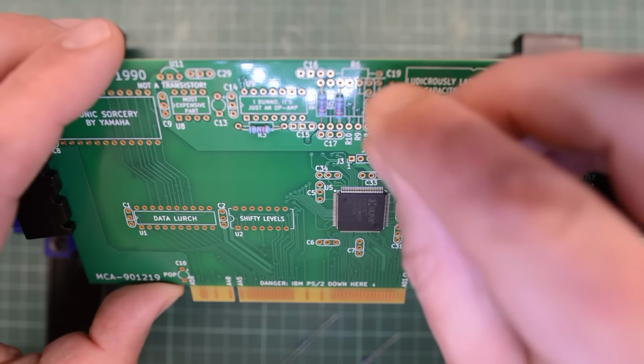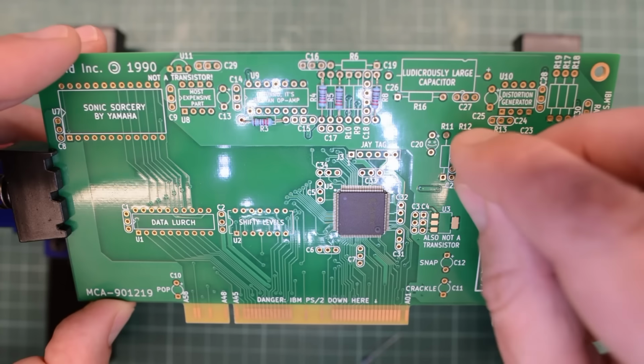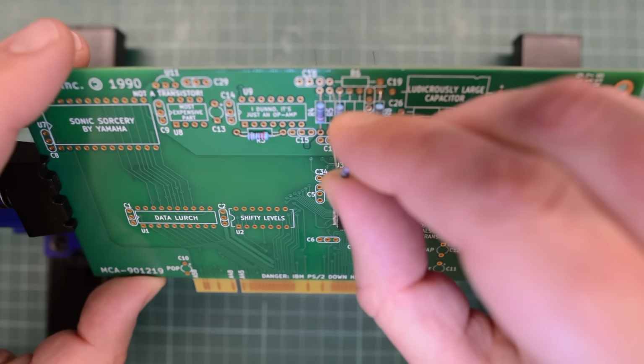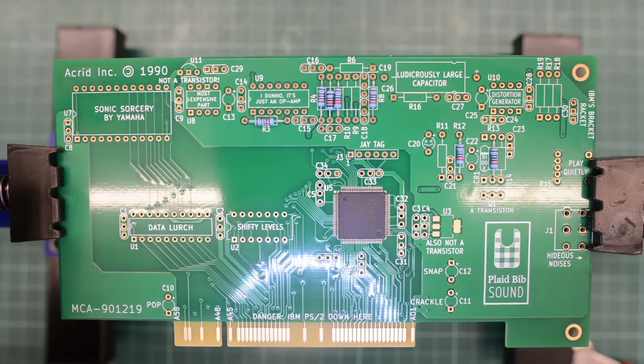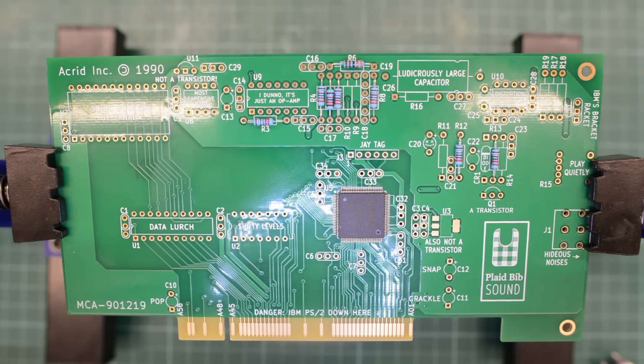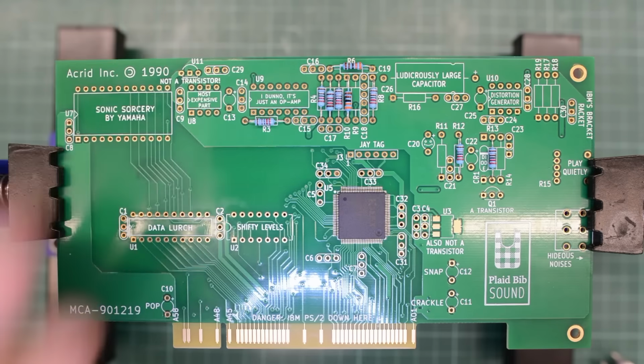R7, R8, 12, and 13. Next we have one 12K resistor at R5. Next we have a couple of 10K resistors at R6, R10, 11, and 19. I love the artwork on this PCB, by the way. It's been very playful. Next we have one single 1.5K at R9 here, 8.2K at R14 here.